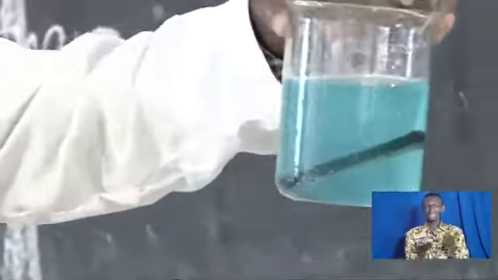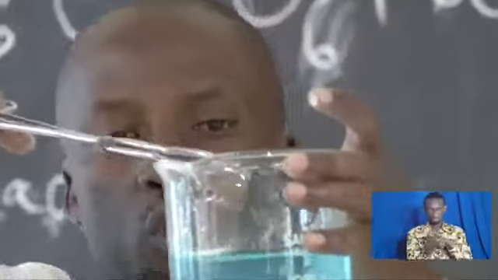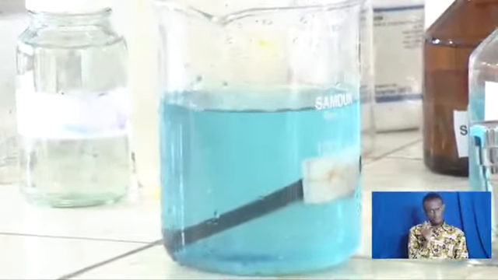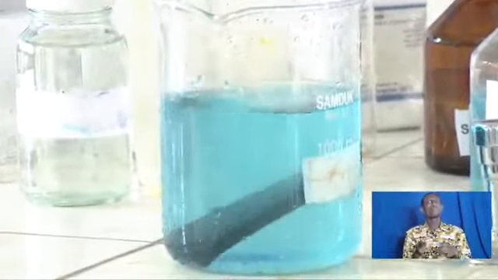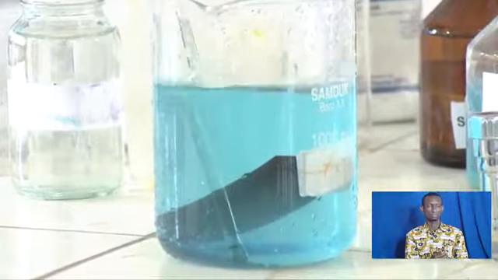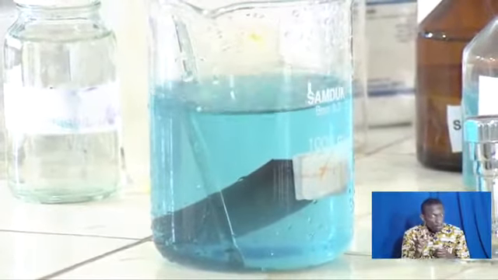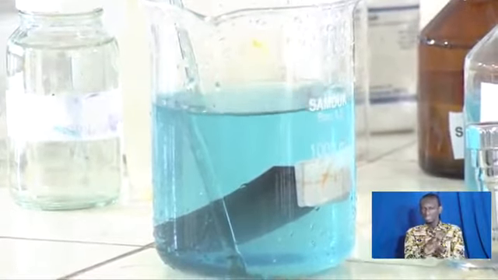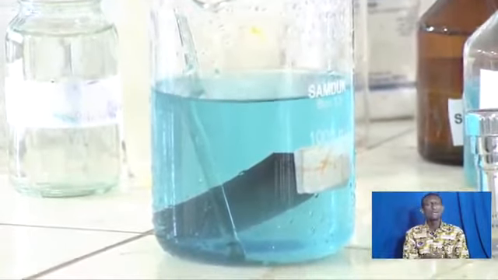But when you look at the metal which is inside here, the metal is changing. We'll just leave it there and keep seeing what is happening. There is copper in there. When you look at the zinc strip, it is changing. Can you predict what is happening?